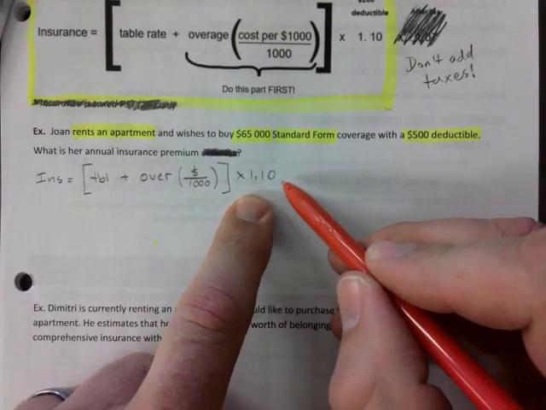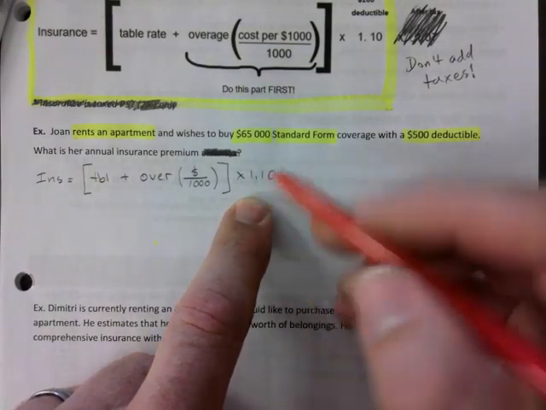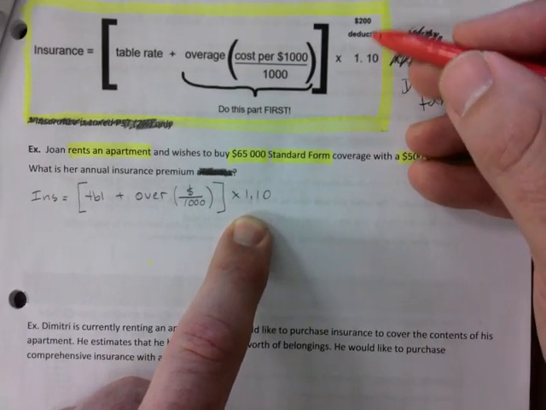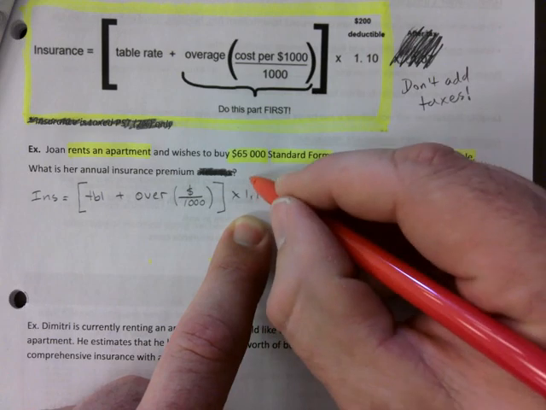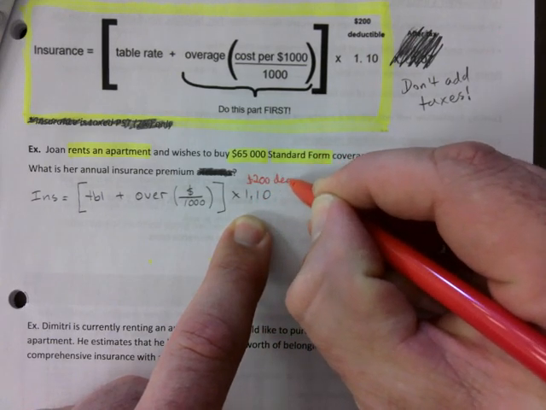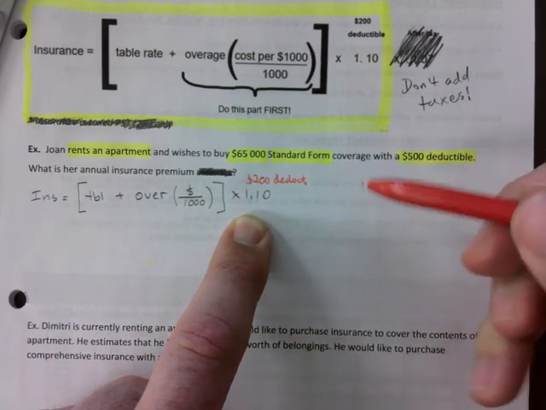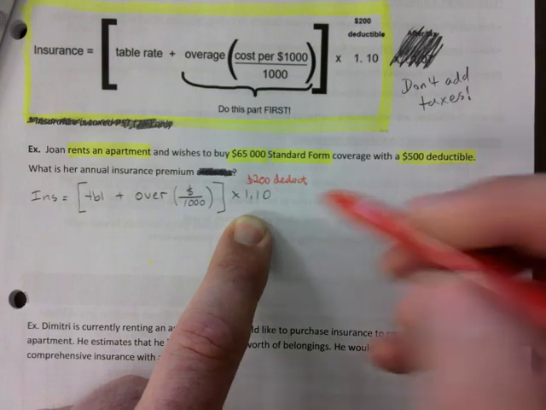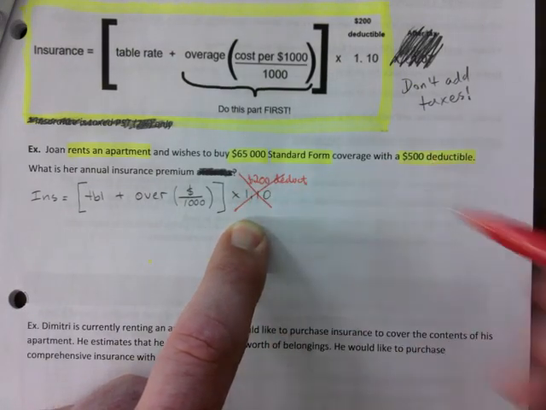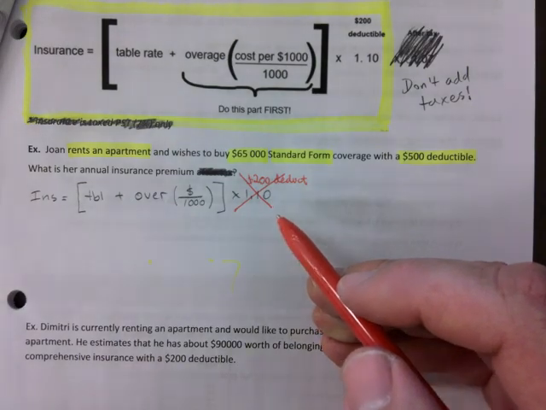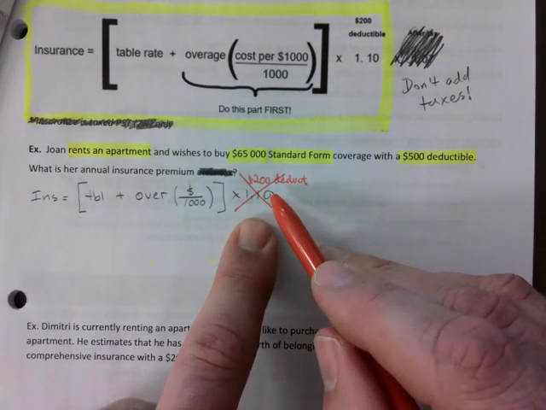Do we need to worry about adding 10% taxes? The 10% is only necessary if it's a $200 deductible. Let me ask you this: is this a $200 deductible? No. So you do this. It's very satisfying. You get rid of that part because it's not happening. We're not dealing with a $200 deductible.